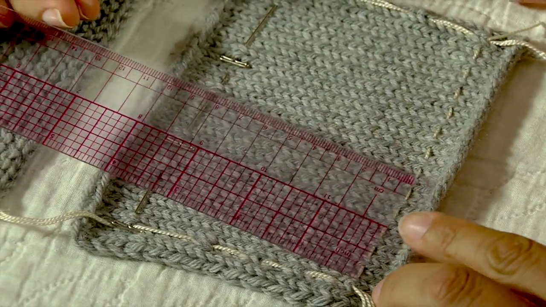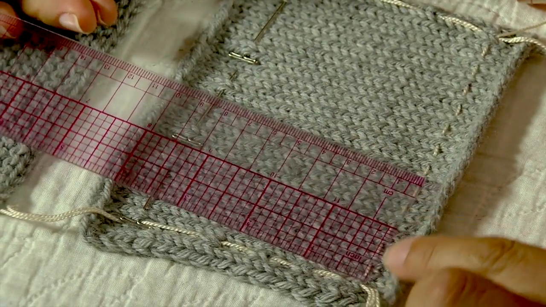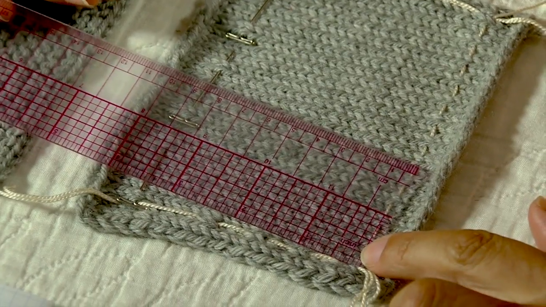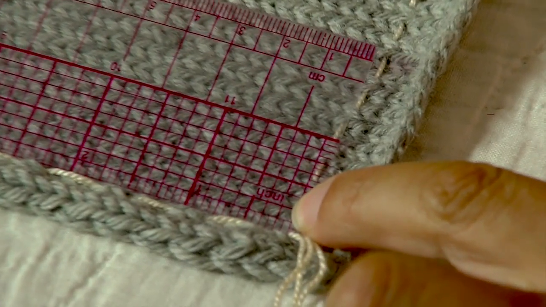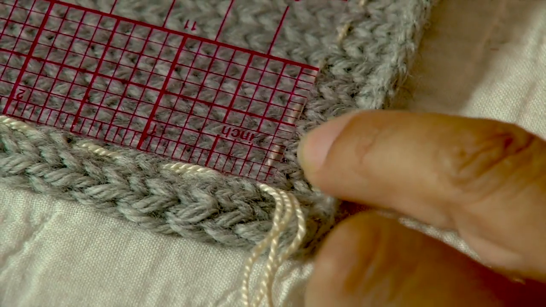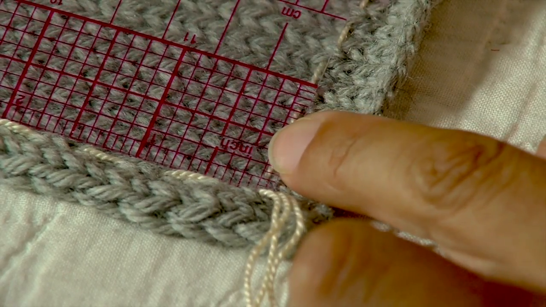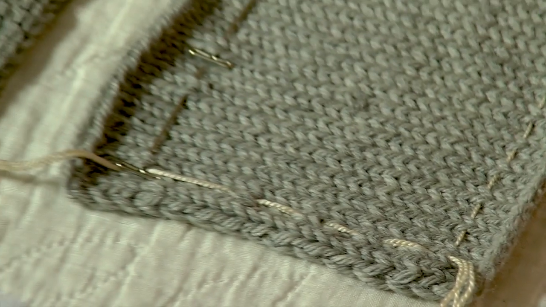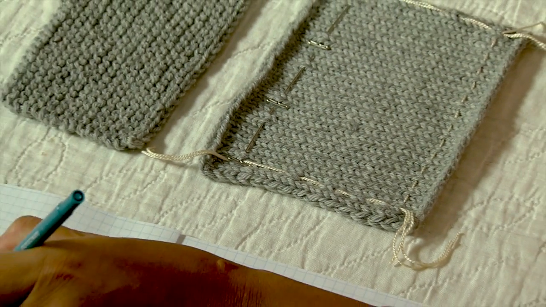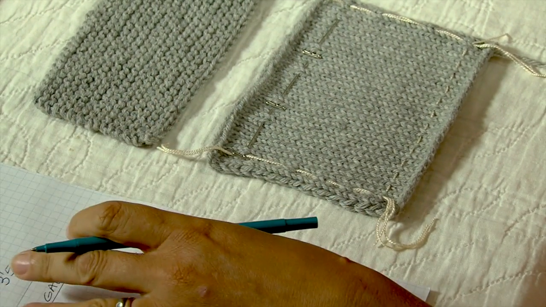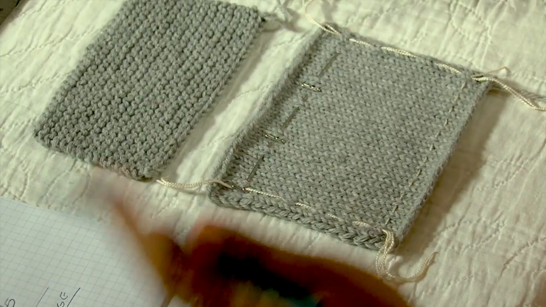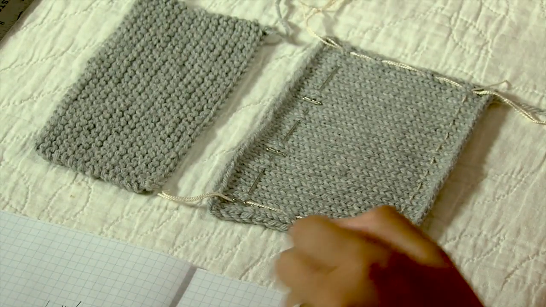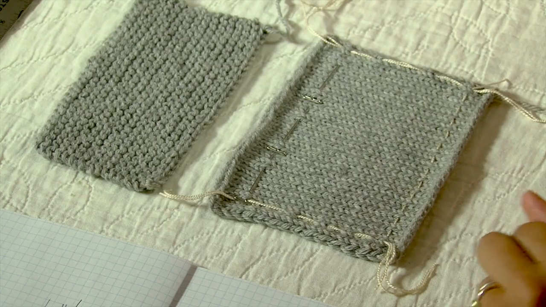And now I am going to measure. Make sure your ruler is at the bottom of your V, and it goes all the way to the top of the other V. And this is 3.5 inches. And you're going to have to convert your fractions into decimals. And there are many guides out there if you don't know them by heart.